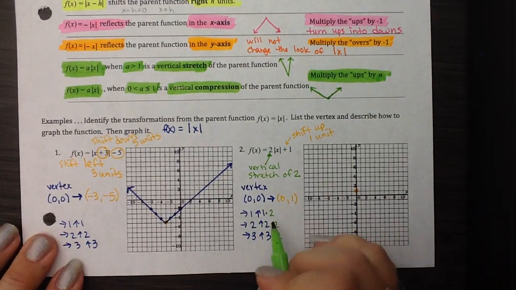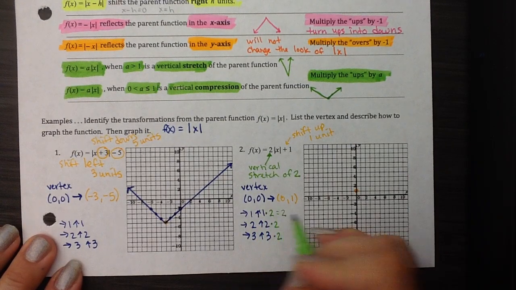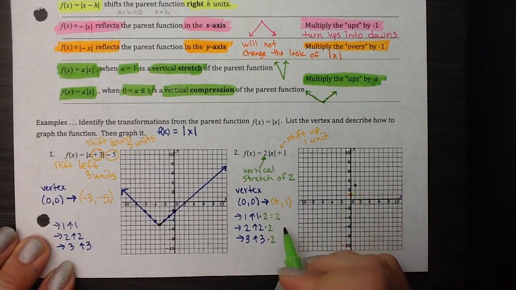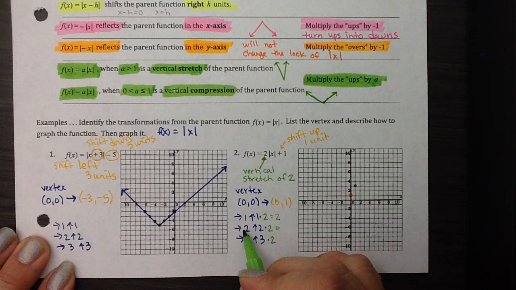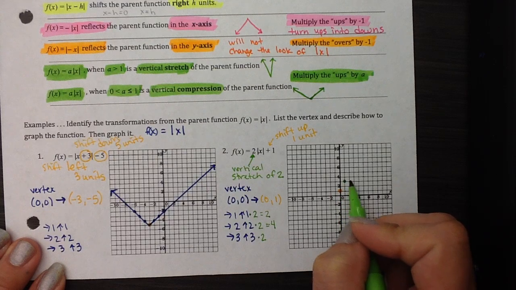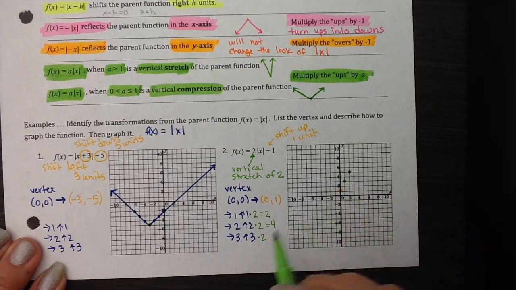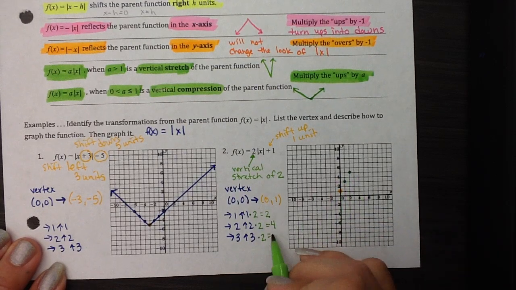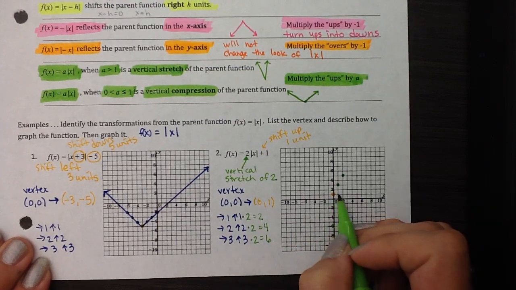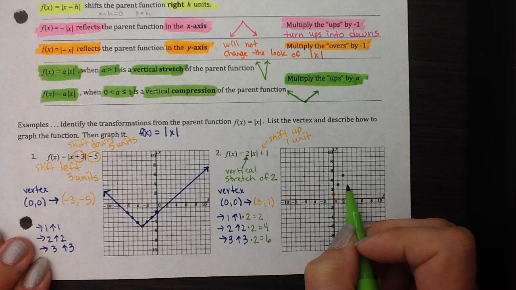So I'm going to go over 1, but then I'm going to go up 2. Then I go back to the vertex, and I'm going to go over 2, but now I'm going to go up 4. And then instead of going over 3, up 3, I'm going to go over 3, up 6.